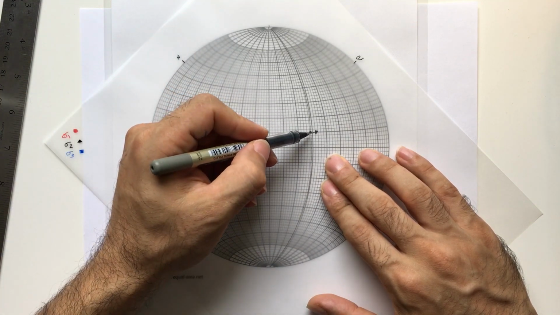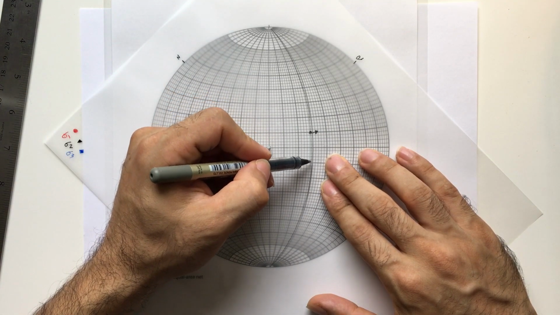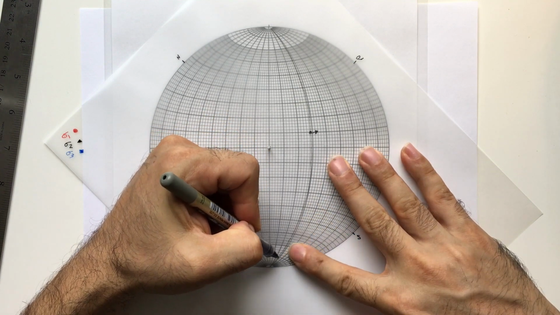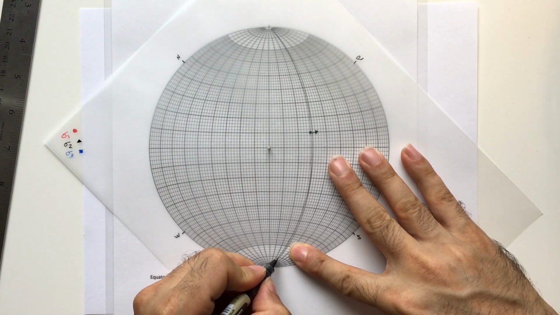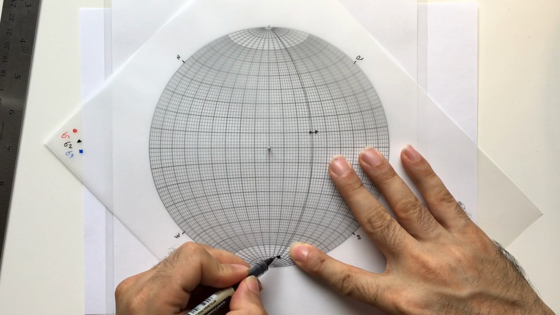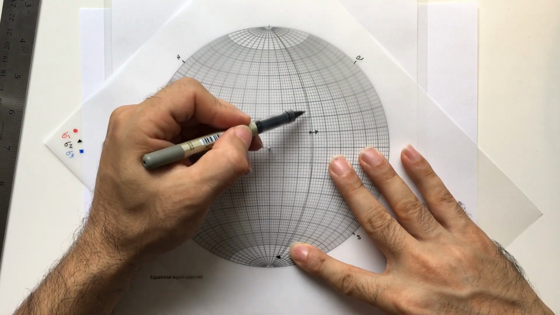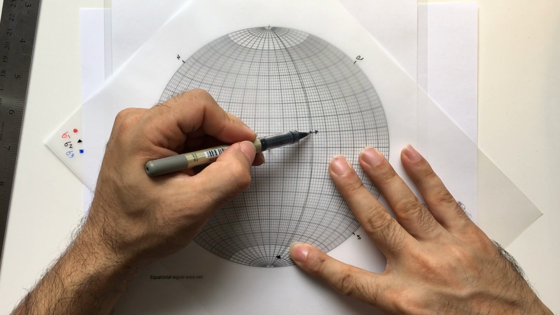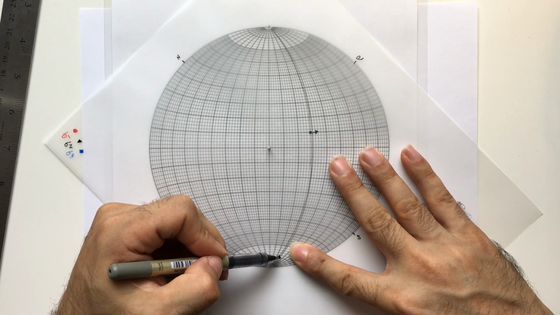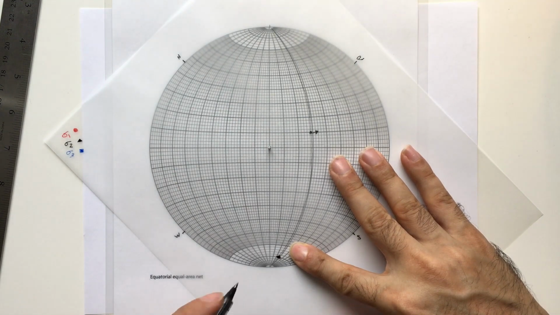This is 10, 20, 30, 40, 50, 60, 70, 80, 90. So this is my sigma 2 for this fault. And as you noticed, this one was 80 degrees that we counted for the slickenline. Another 10 from the other end, you will end up at the same point. Okay, this is sigma 2.